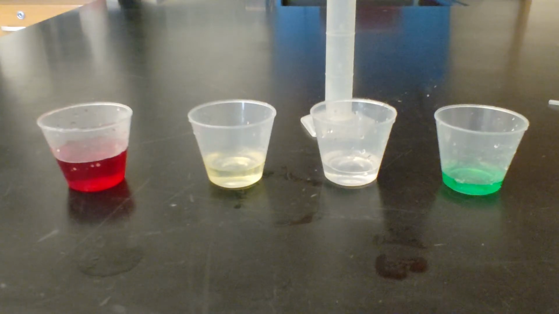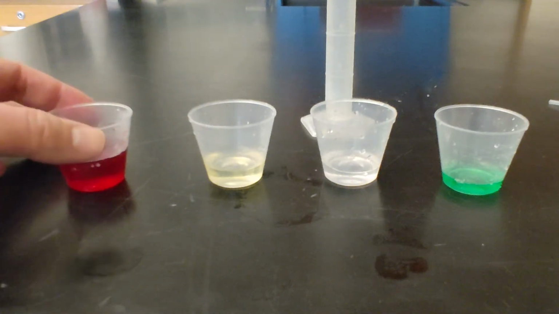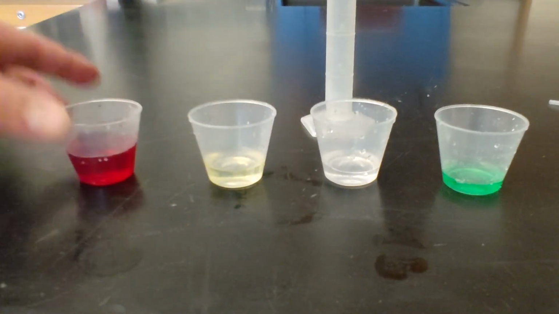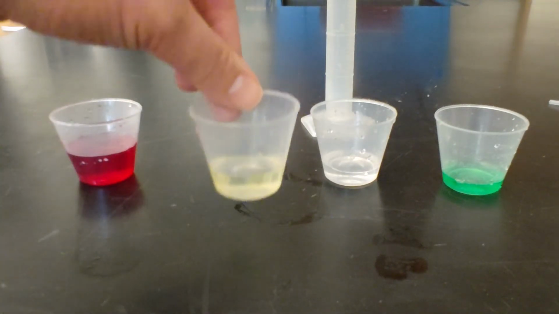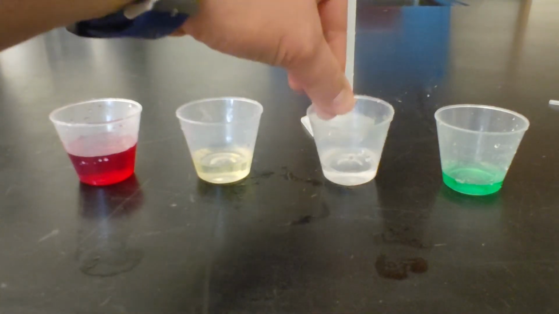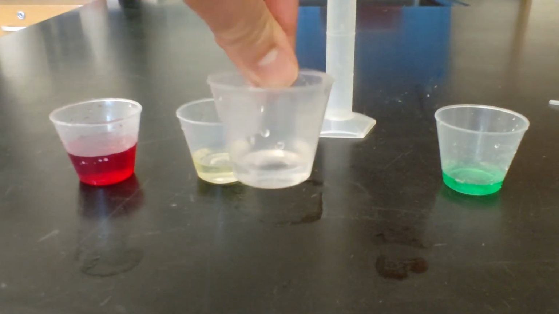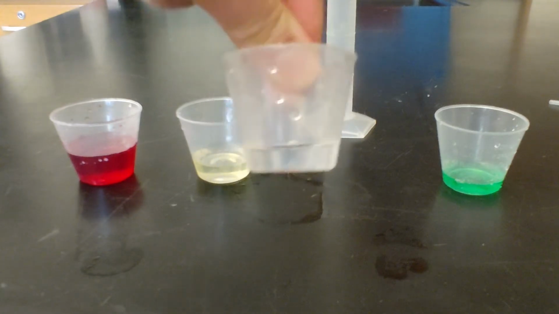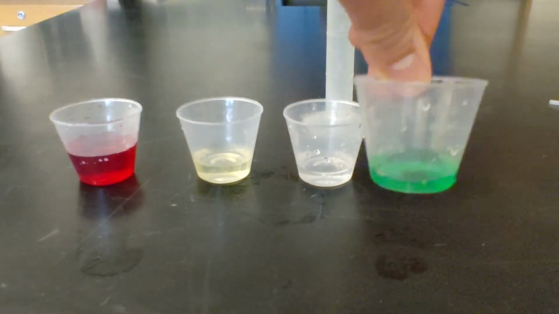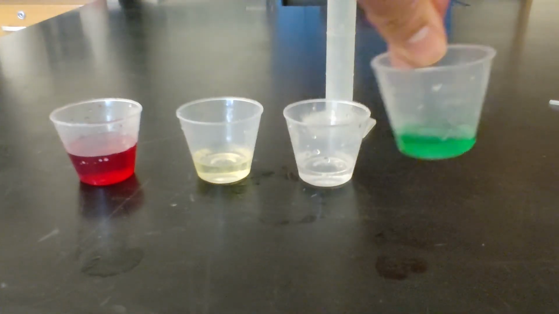So with this we have water, which I have put a little food coloring in. We also have right here, this is some vegetable oil. I have some glycerin, which is often used in health and beauty products. And then the last thing is I just have some dish soap.